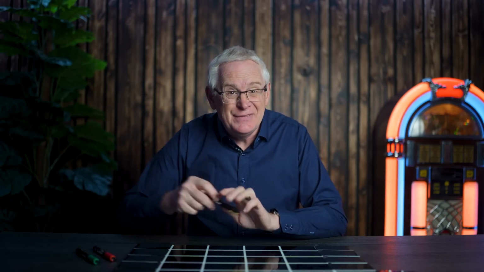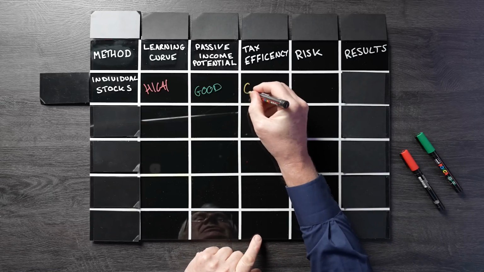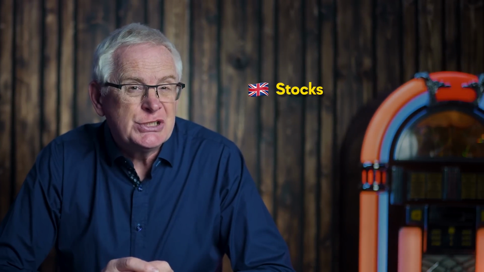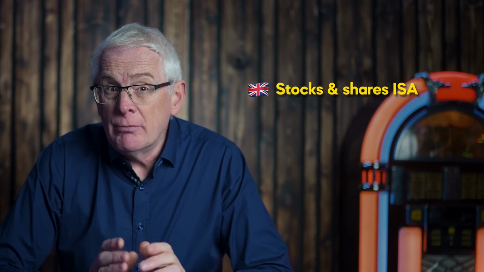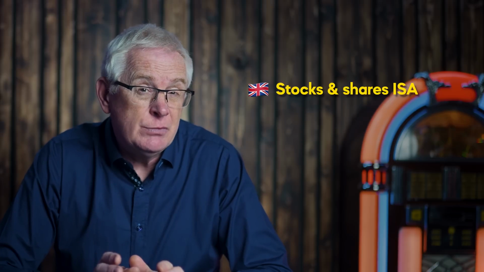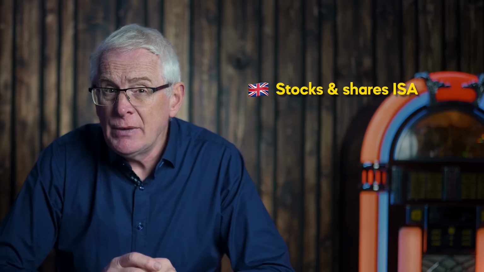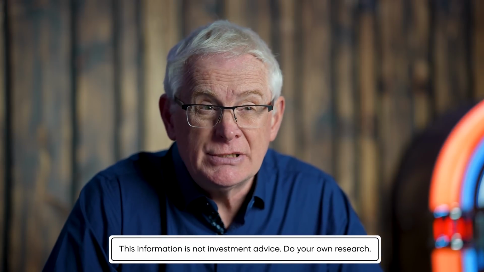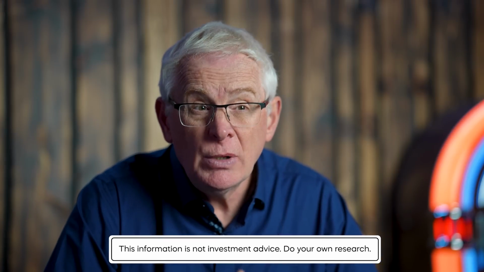Now, for tax efficiency. This is great. If you use the right accounts, then you can reduce your tax burden. In the UK, these are called stocks and shares ISAs. You can set one up on most investing apps, and any profits you make are safe from taxes. In the USA, there's something similar called a Roth IRA. These accounts work like a shield, protecting your profits from the taxman. While there are different rules depending on where you live, the idea is the same. Please bear in mind that I'm not a tax advisor and you should do your own research as everyone's circumstances are different.